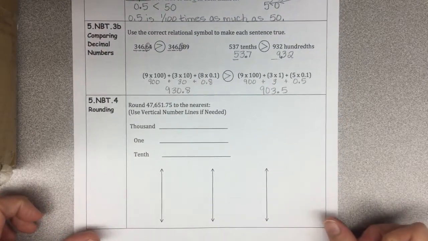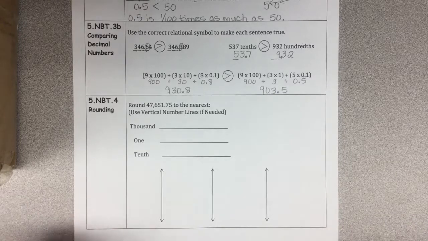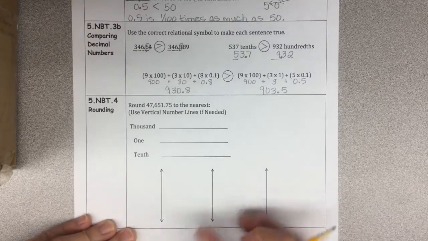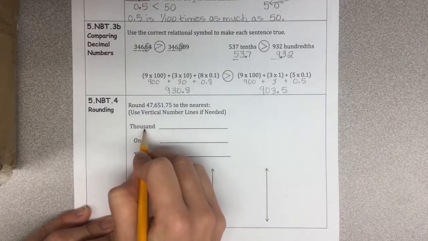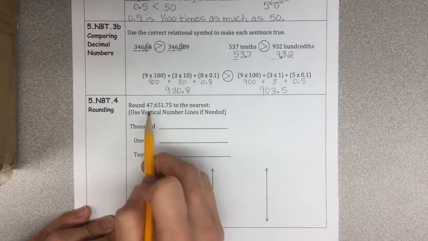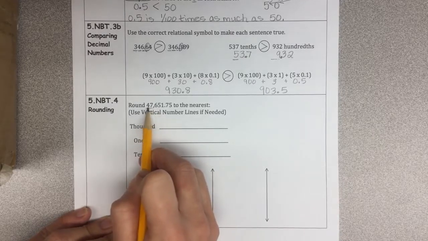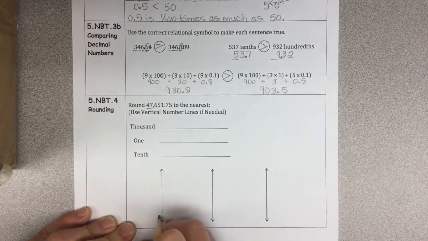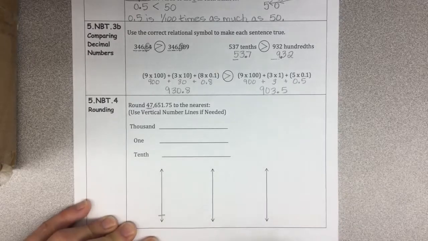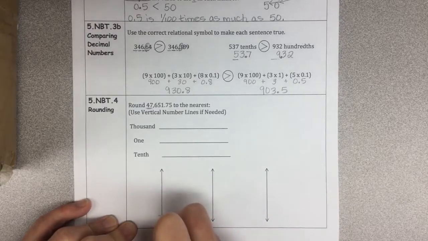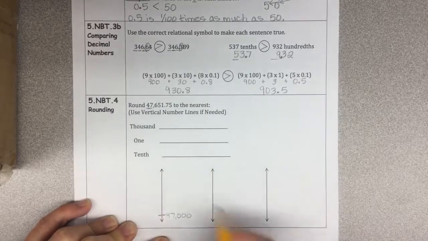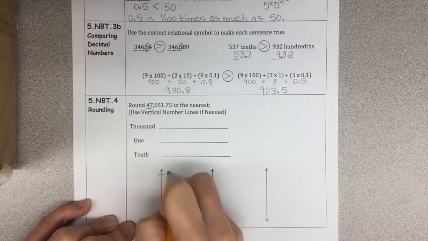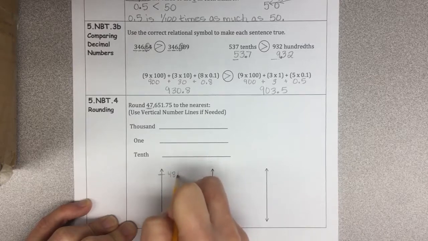Here we are rounding. Round to the nearest thousands place. When I'm rounding, I'm going to use my vertical number line, and since I'm rounding to the nearest thousands place, I'm going to go to the thousands place here and determine how many total thousands make up my number right now. I have 47 thousands. If I add 1,000, I would be at 48,000.